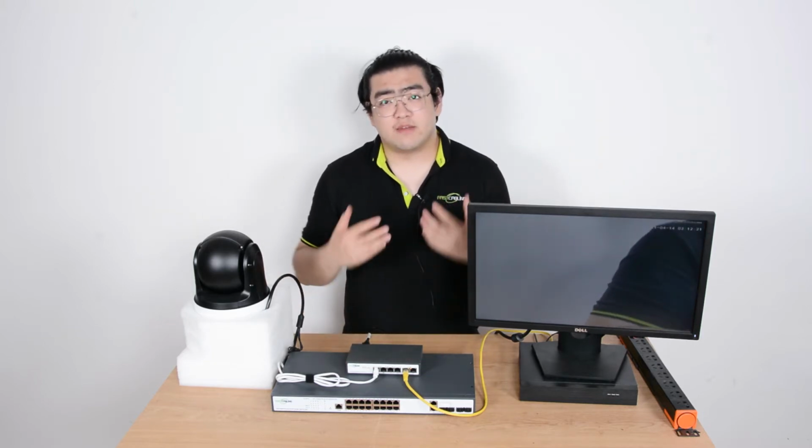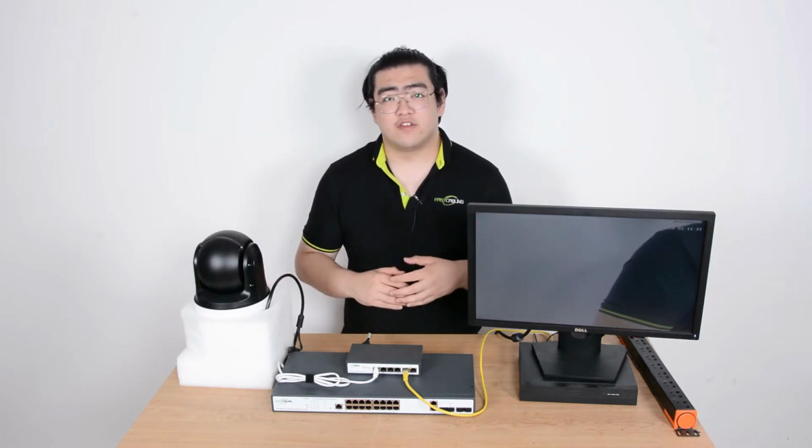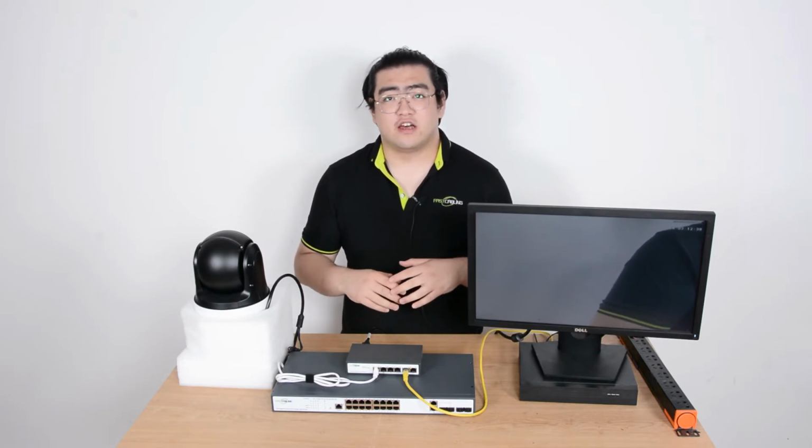And if we need a managed PoE switch, that's mostly because we have a business. In a business, we have different departments, and usually a managed PoE switch will help us divide and conquer. An unmanaged PoE switch is just dividing all the bandwidth and the power evenly, so everyone has an average bandwidth and an average power output.